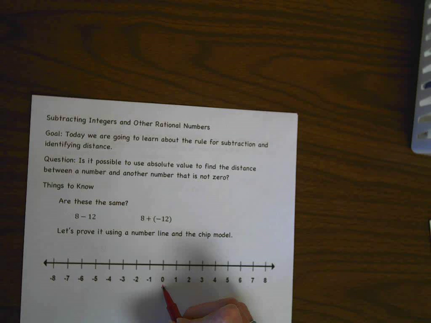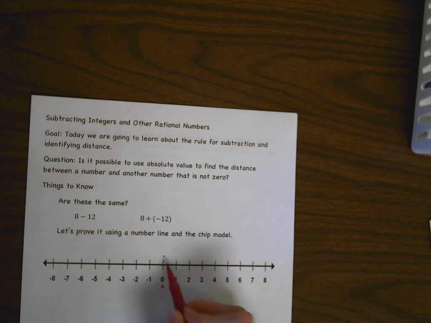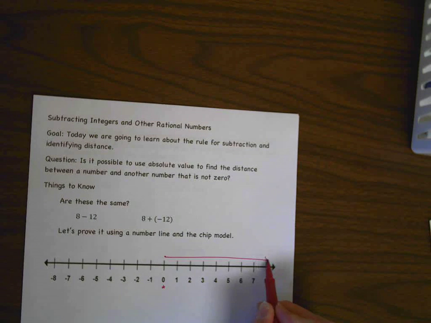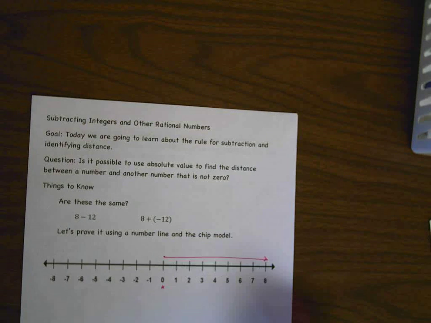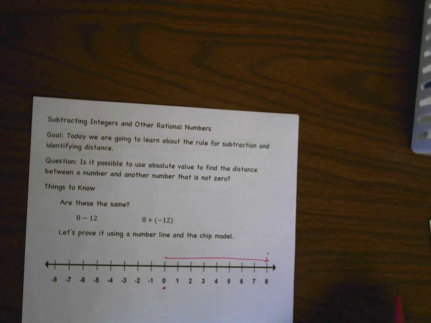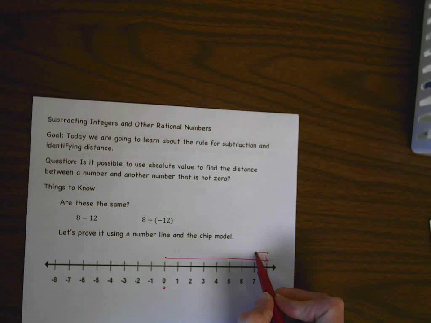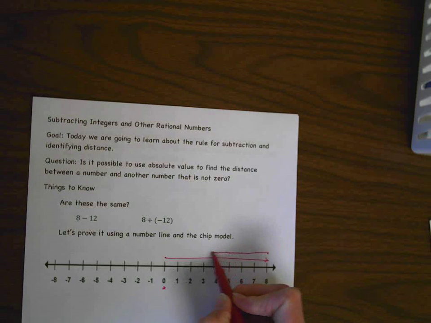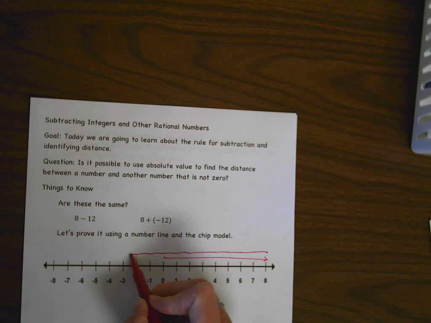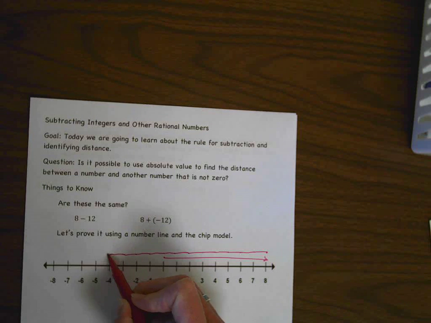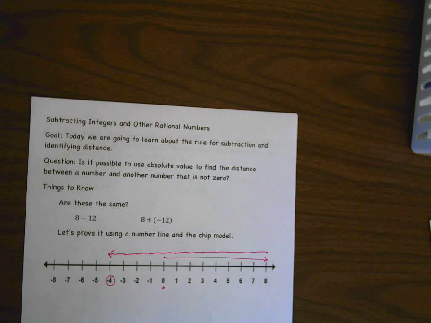So we always start at 0. I'm going to start at 0, and it says we have 8, so I'm going to go up to 8. And then it says that I'm supposed to take 12 away from this 8. So I can do that. I start at 8 and I start taking them away. 1, 2, 3, 4, 5, 6, 7, 8, 9, 10, 11, 12. I took 12 away and I get that answer.